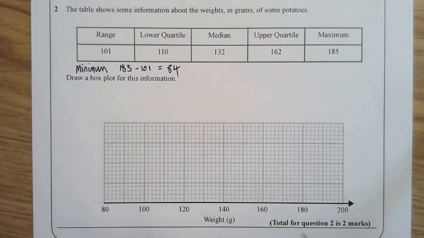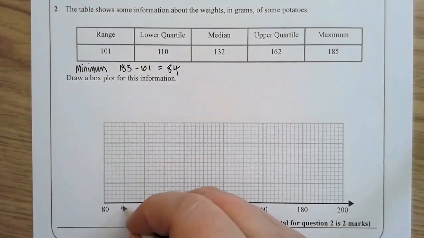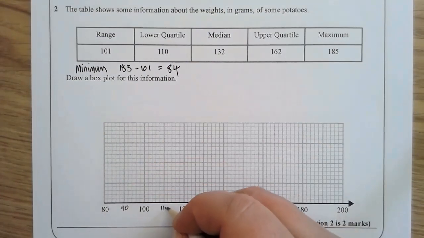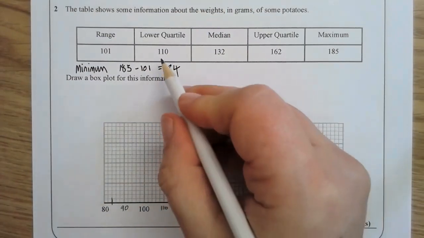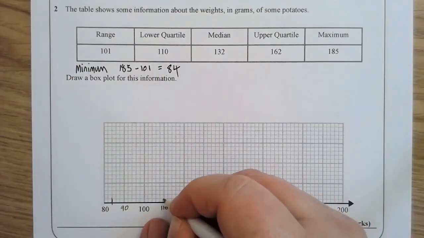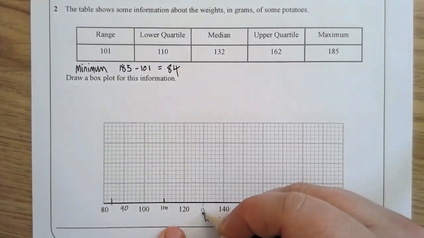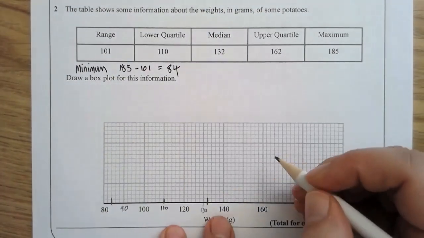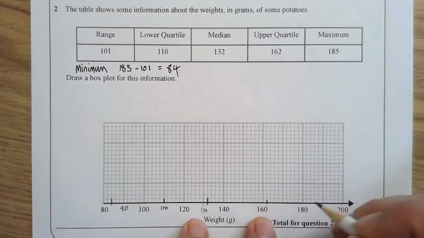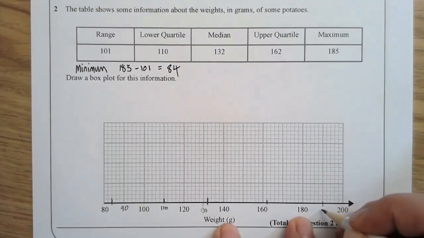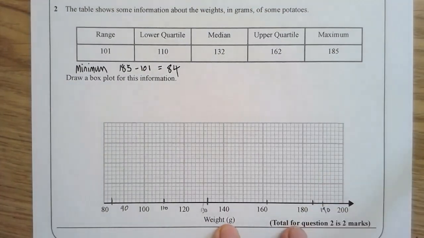Again, I'll use a pencil or plot 84. Now, this is not a nice scale here. So 84 is actually 2 boxes along. Then I do my 110. 132, that's 130, and 2 is just there. 162 is just there. 185. Now, that's 190, so actually 185 is right in the centre there.